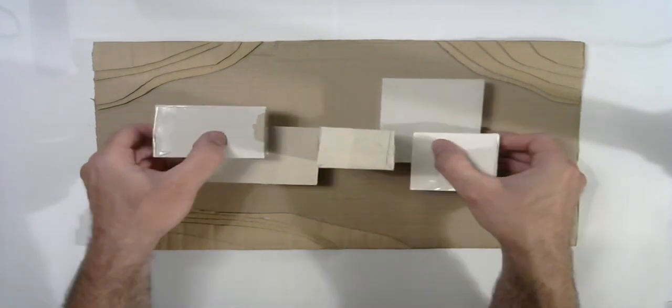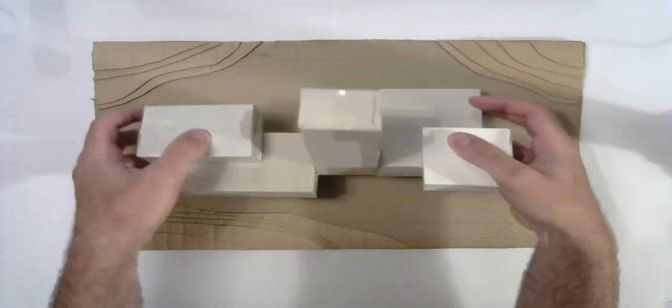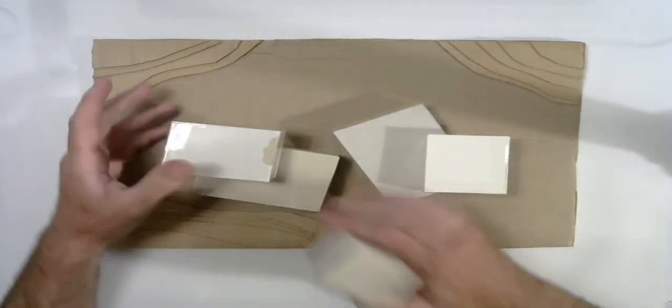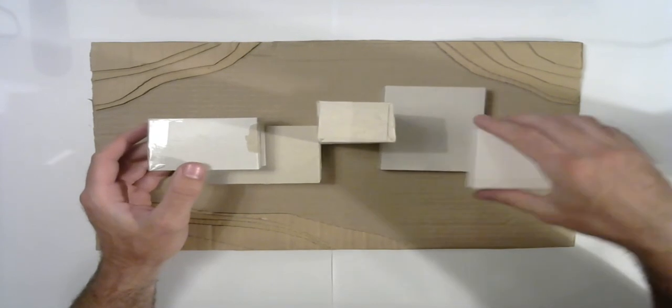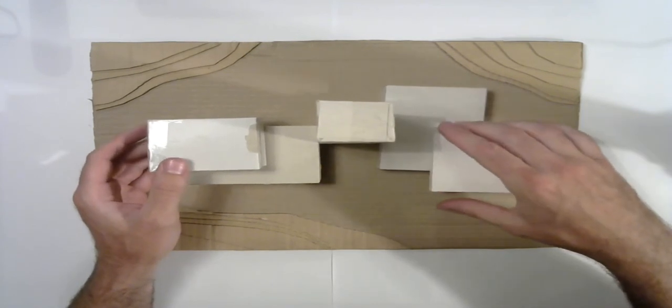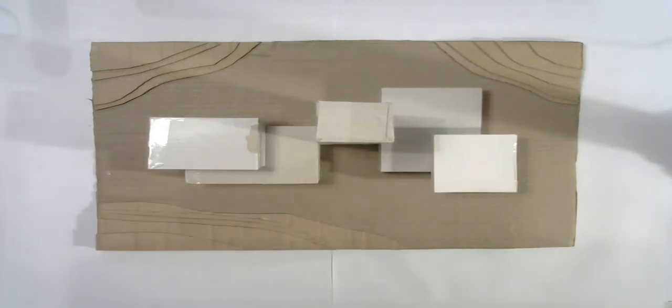Okay, let me just hold that together and turn it. You can see that that's what it looks like on the side. And then I'm going to line that up and then take a photograph of that design.